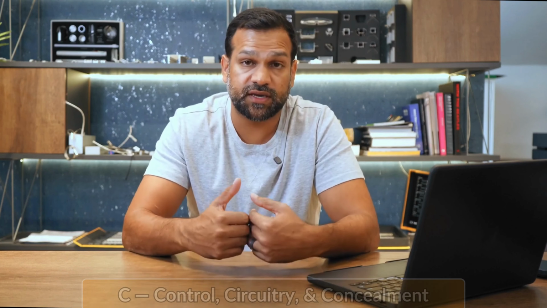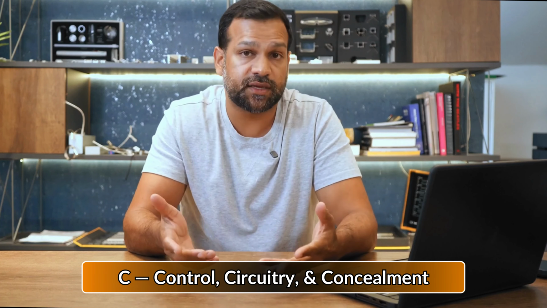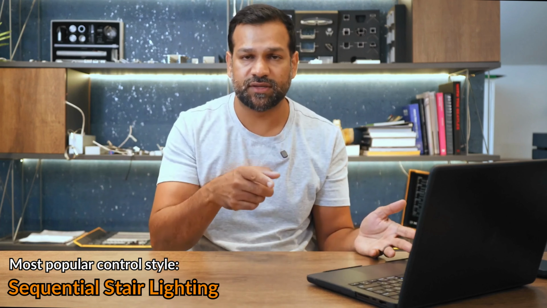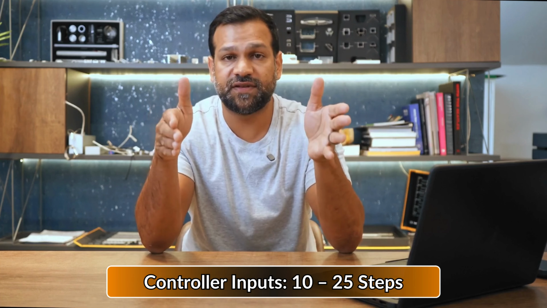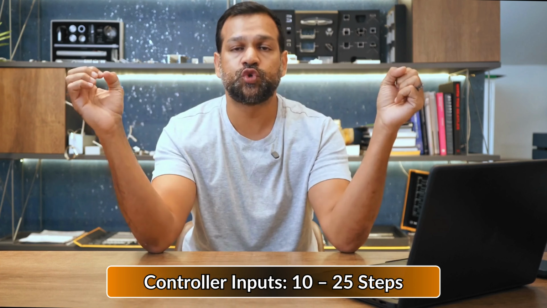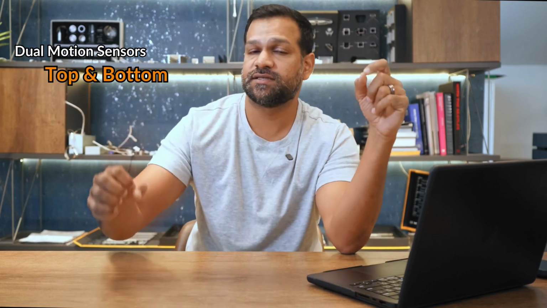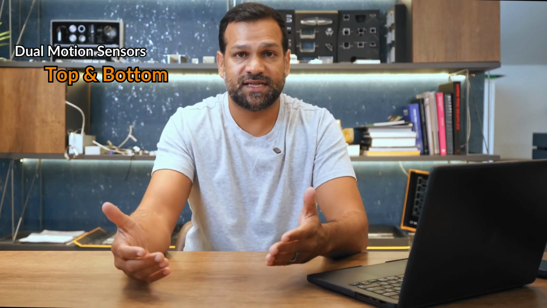So now that we've tackled brightness, let's jump into the most technical part of this framework. It's the C, which is the control, circuitry and concealment. Now, you have to speak with your client naturally and figure out how they want it controlled. I'm going to start off with the most popular stair lighting happening now. It's that sequential stair light where you step on one stair and it starts to trigger on. That works with a specific controller, and that controller can have 10 inputs for 10 stairs, 12, 15, 20, 25, and it has two motion sensors, one at the top of the staircase and one at the bottom.